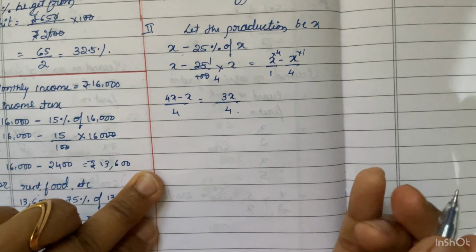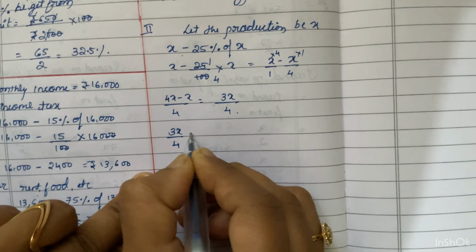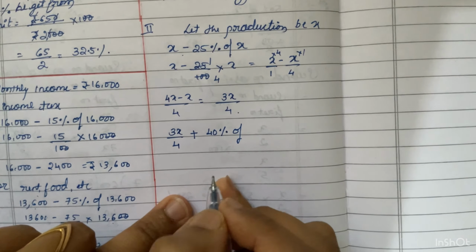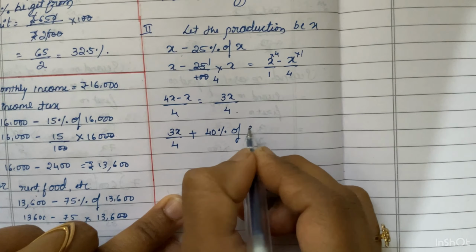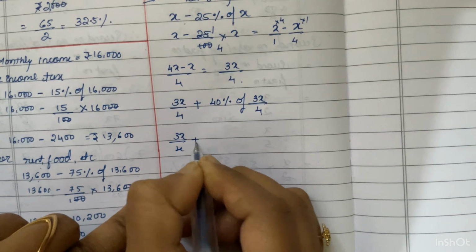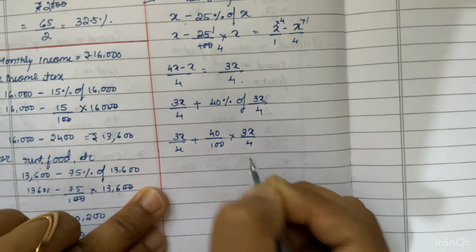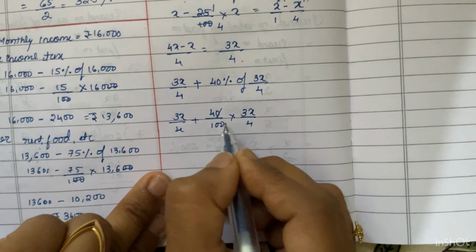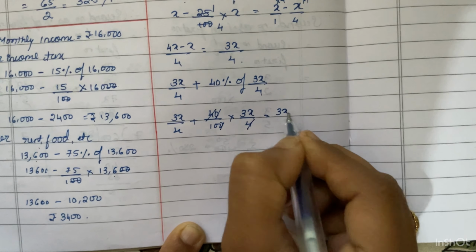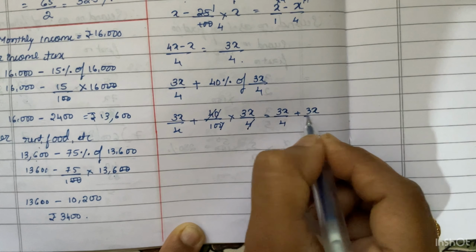Now we need to calculate for 2004. Right now I have the production 3x over 4, and it has increased by 40% of it. So 3x over 4 plus 40 over 100 multiplied by 3x over 4. Now this 10 cancels and this 4 cancels. We are left with 3x over 4 plus 3x over 10.